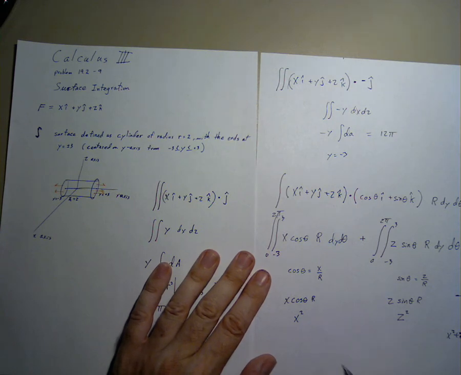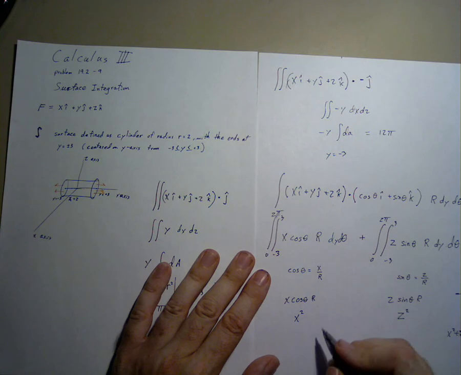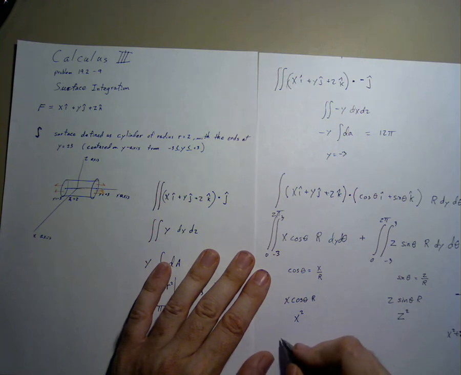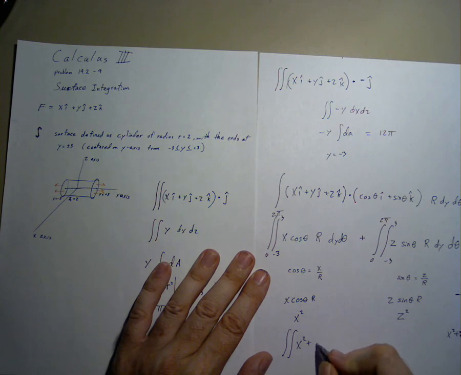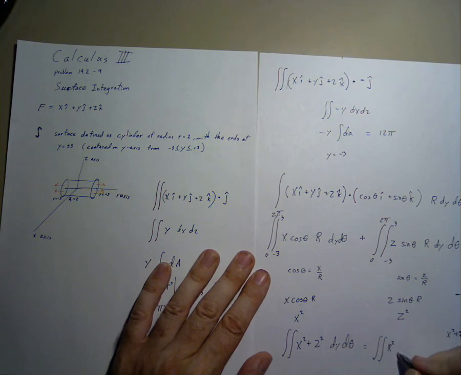That means we can write these double integrals as x squared plus z squared dy d theta, equals r squared dy d theta, from 0 to 2 pi.